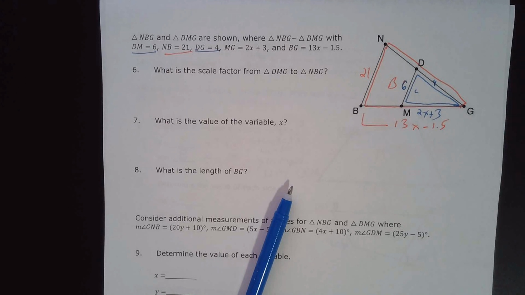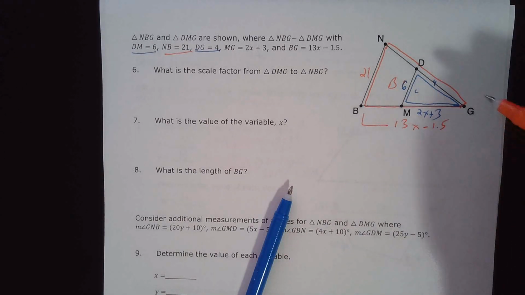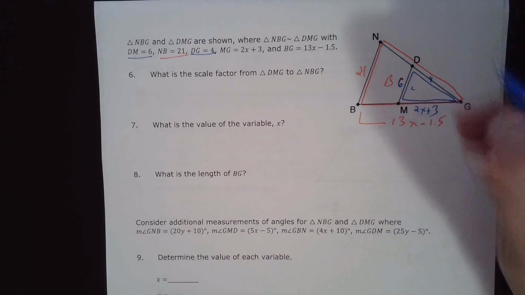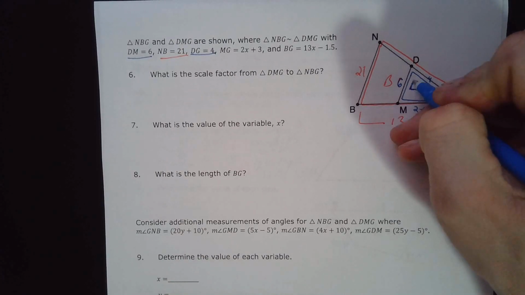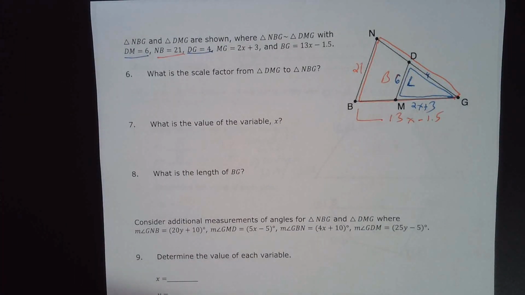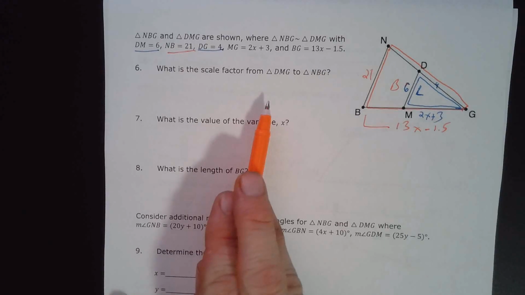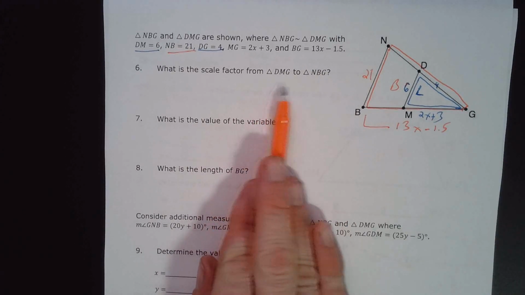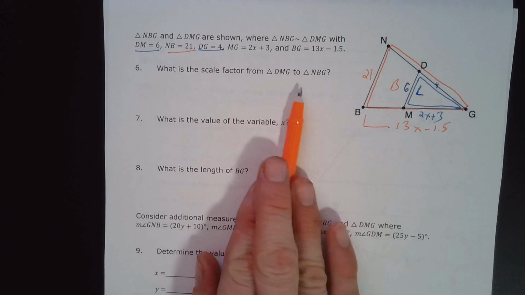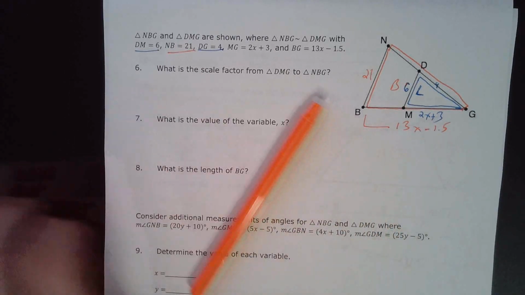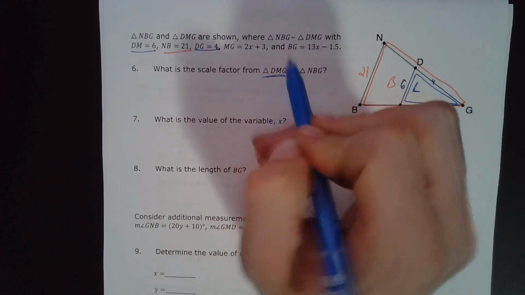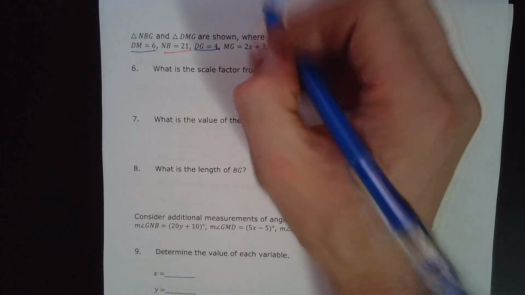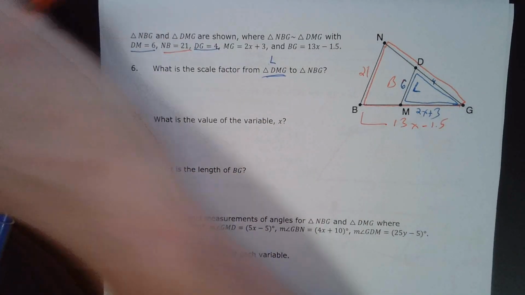So, what proportion can I use? This is little triangle. So this is specifically asking me what is the ratio or scale factor of little to big.